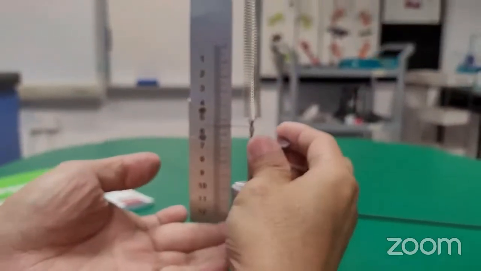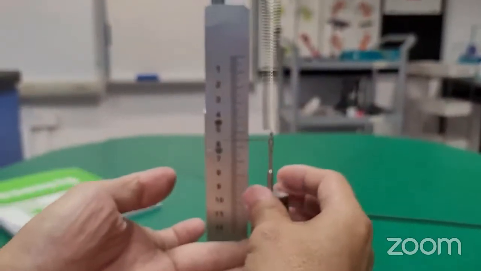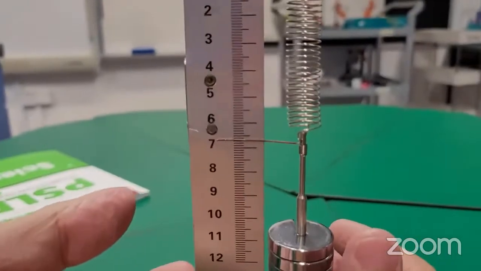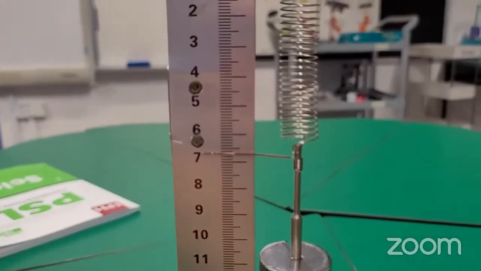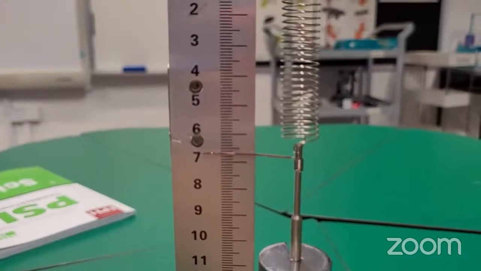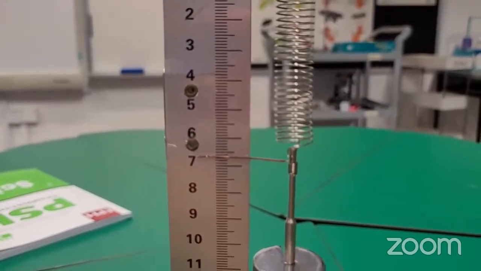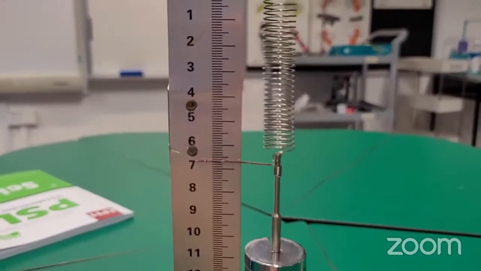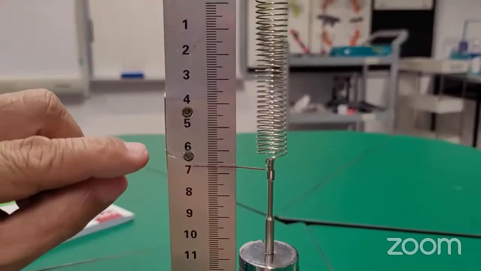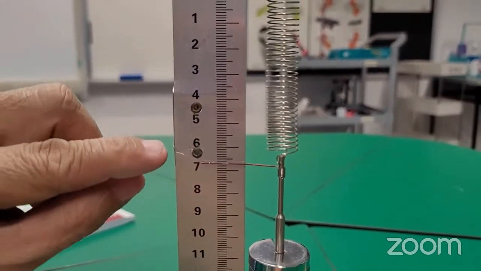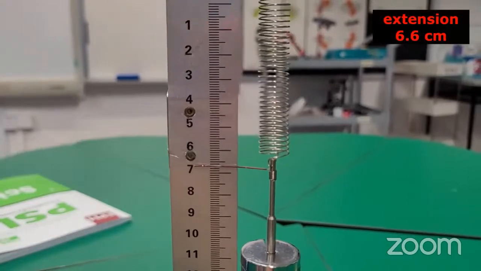And now the final mass. Now the total mass is 100 gram. It's about 7.6 cm. Sorry, it's about 6.6 cm.